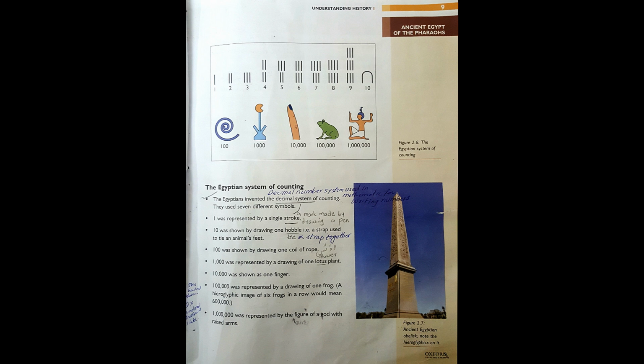100 was shown by drawing one coil of rope. As you can see from the picture, there is a coil of rope. 1000 was represented by a drawing of one lotus plant. As you can see from the picture, it is under number 4. 10,000 was shown as one finger. 100,000 was represented by a drawing of one frog.